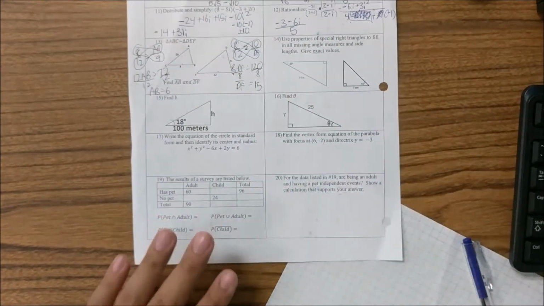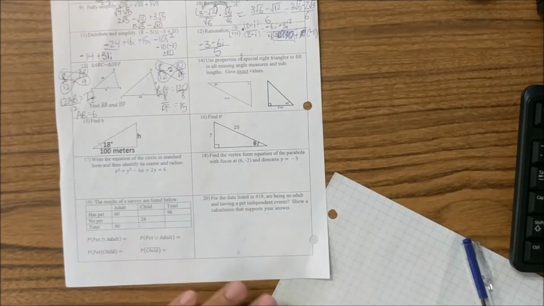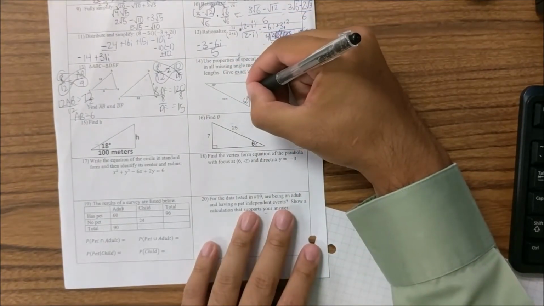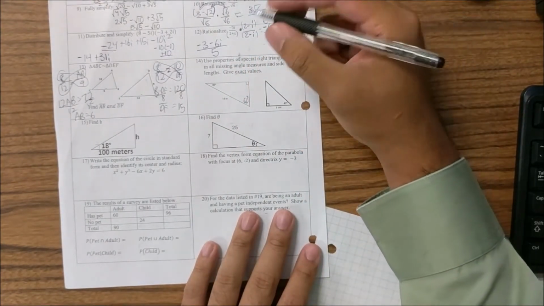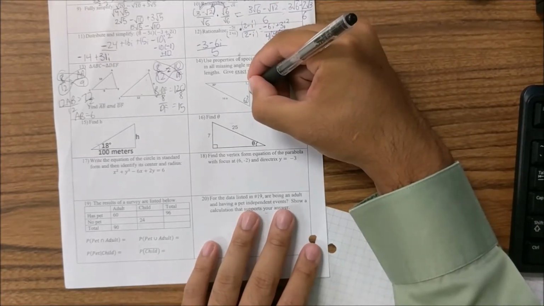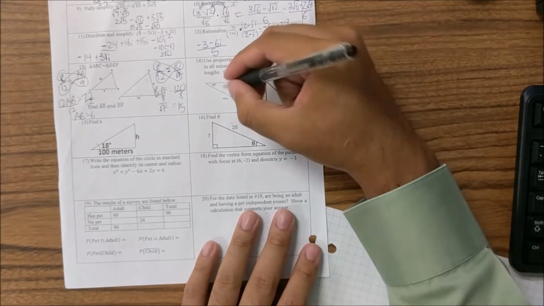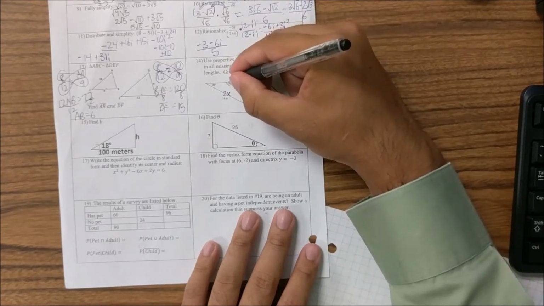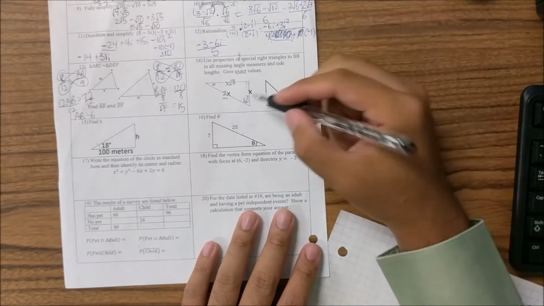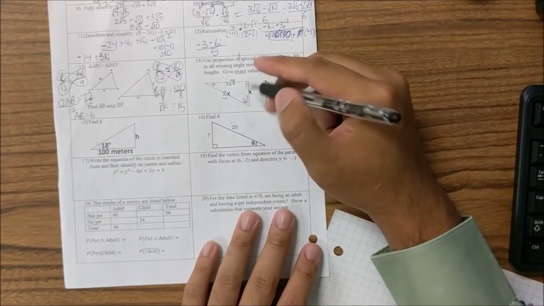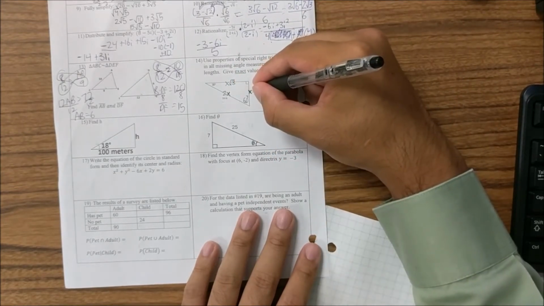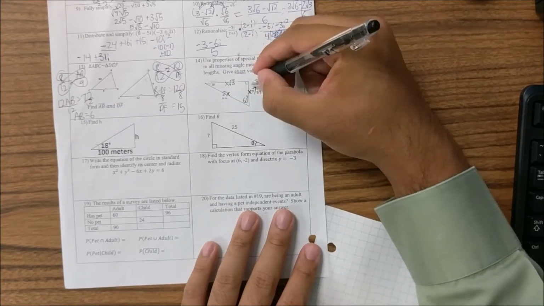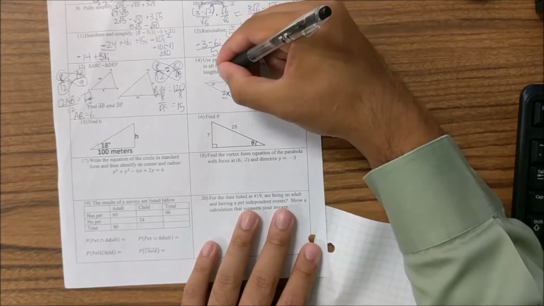Okay, use properties of special right triangles. So for a 30, 60, 90 right triangle, the short leg is x, the hypotenuse is 2x, and the long leg is x radical 3. So if 14 represents 2x, that means the short leg x is 7 inches, and the long leg is the short leg times radical 3, so 7 radical 3 inches.